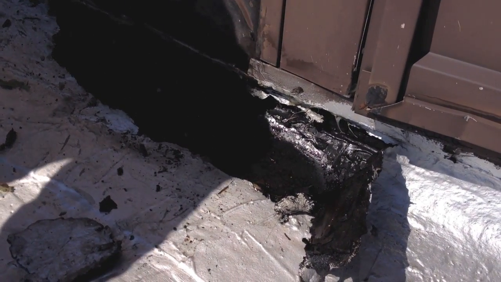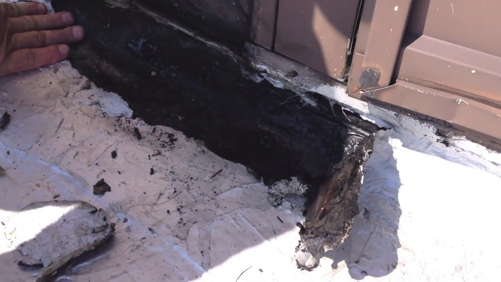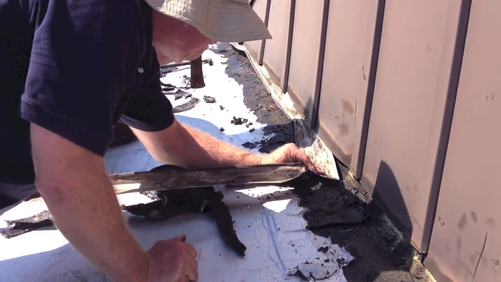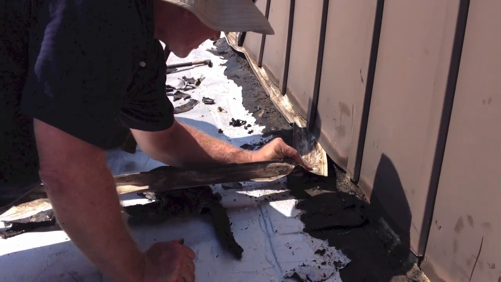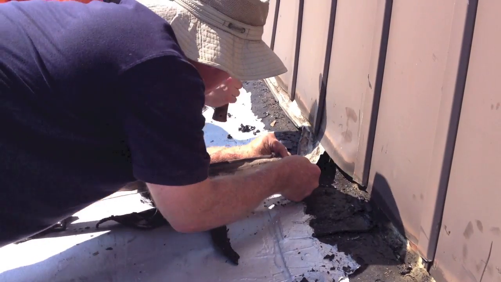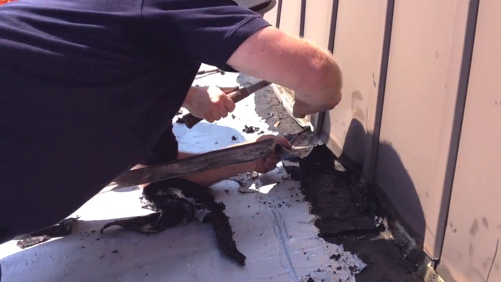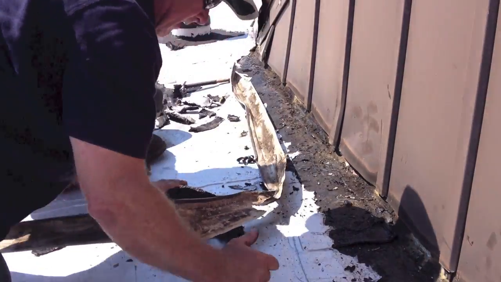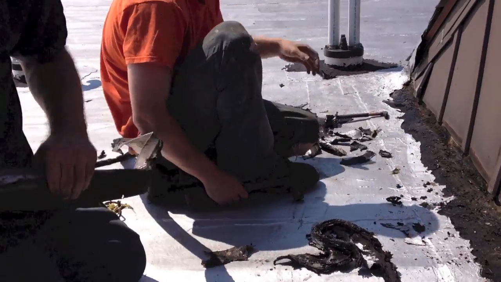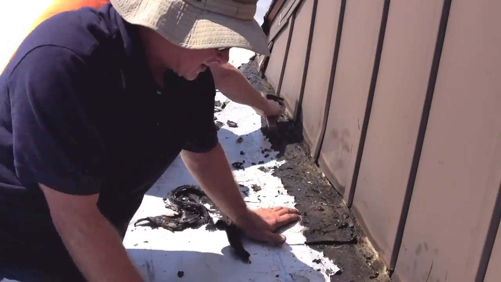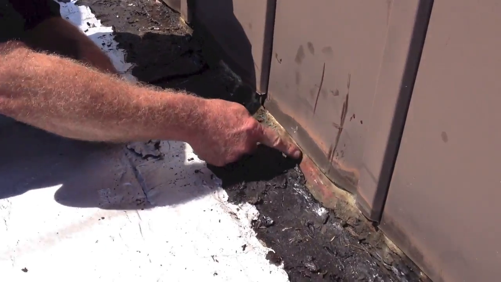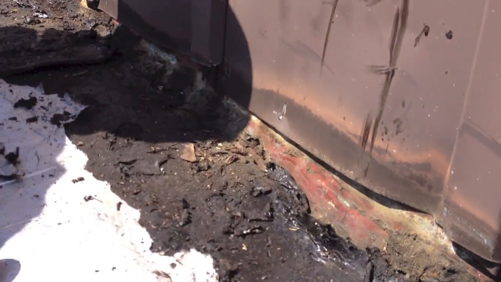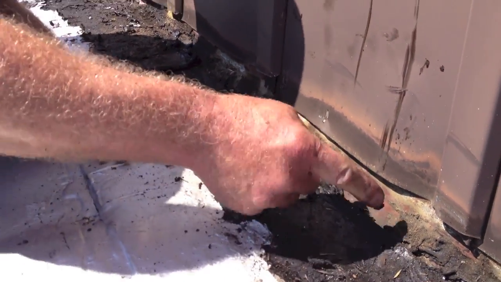Okay, there's your leak. Found the water. Getting trapped behind the tar and the flashing. All right, so we're removing this U-channel at the bottom of this metal siding, like this. There you go. We remove all of this, and what we found is, look at this. There's the old flashing. Behind it, there's the old flashing. But the roof, this membrane, the rubber membrane, was not tied to that flashing.